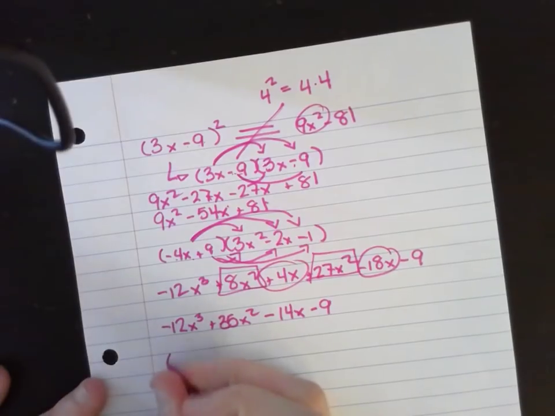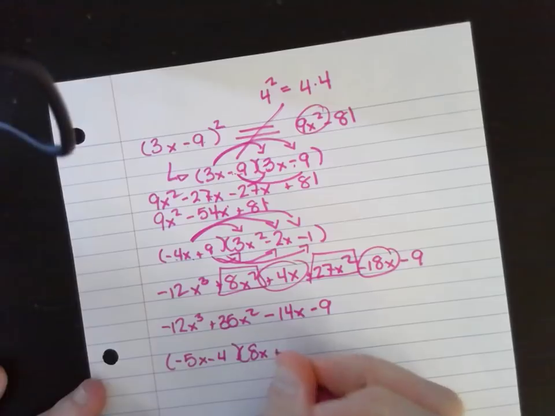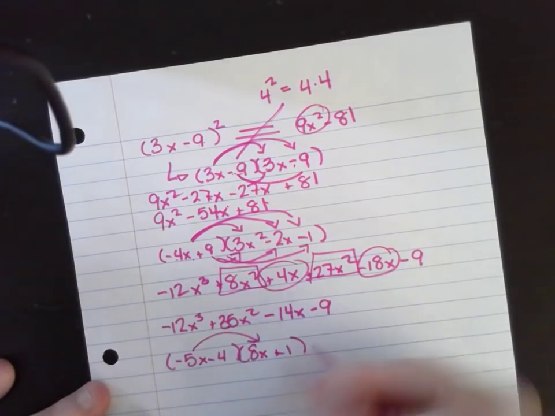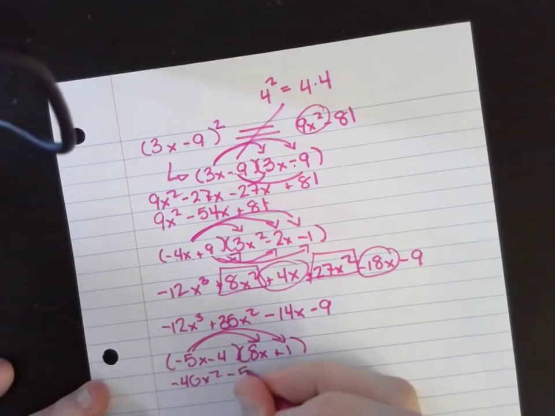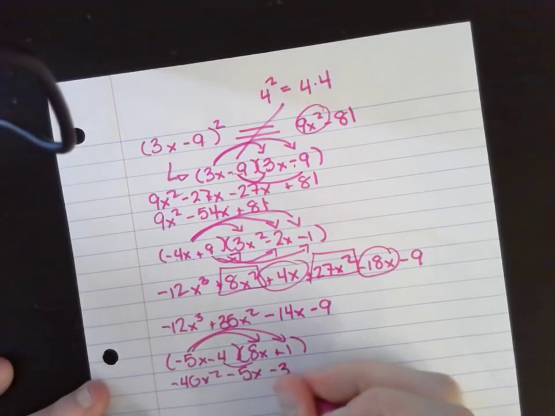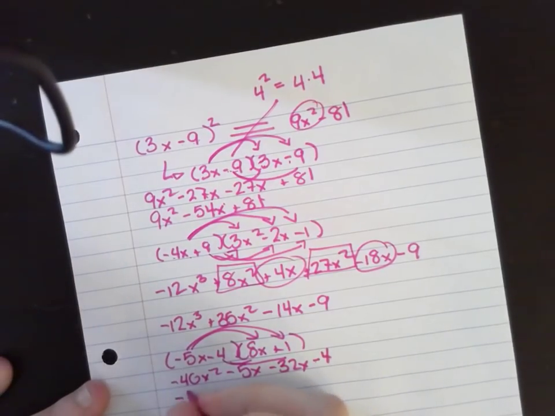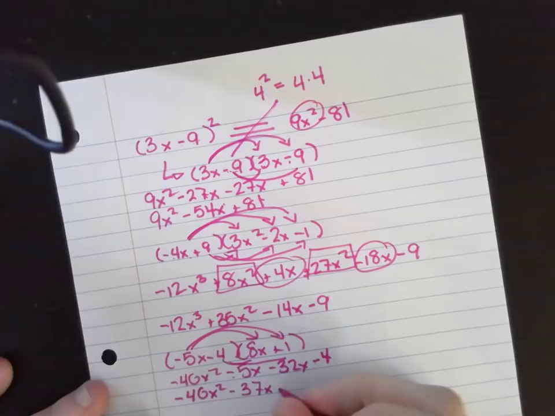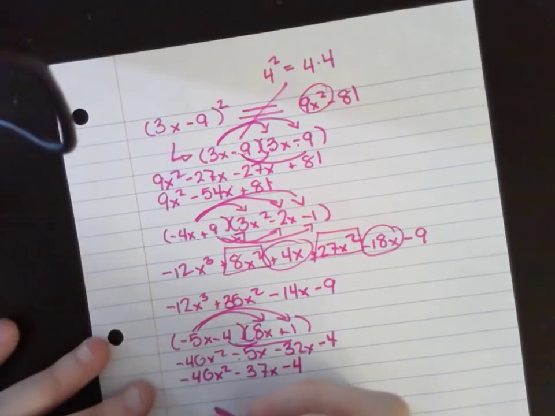The first one is negative 5x minus 4 times 8x plus 1. Negative 5x times 8x is negative 40x squared. Negative 5x times 1 is negative 5x. Negative 4 times 8 is negative 32x. Negative 4 times 1 is negative 4. Combining like terms, negative 40x squared minus 37x minus 4.